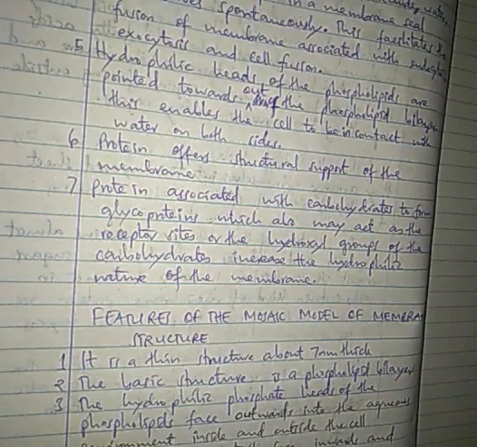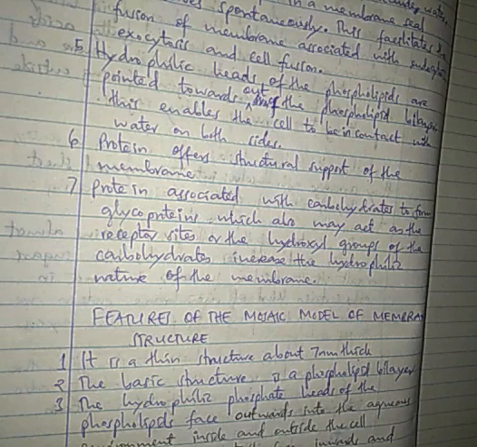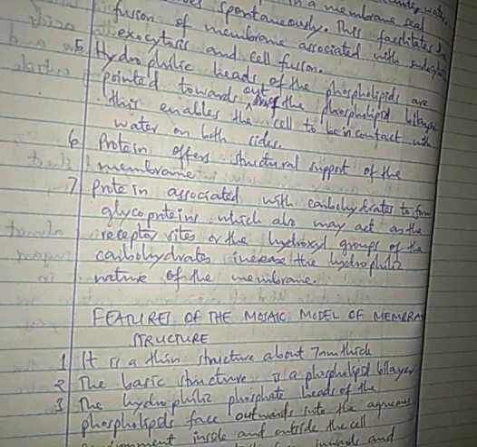Ya tano, hydrophilic head of the phospholipids are pointed towards out of the phospholipid bilayer. This enables the cell to be in contact with water on both sides. Kwa cell inakuwa ina water kwa sababu hydrophilic head zimekuwa in contact with water.